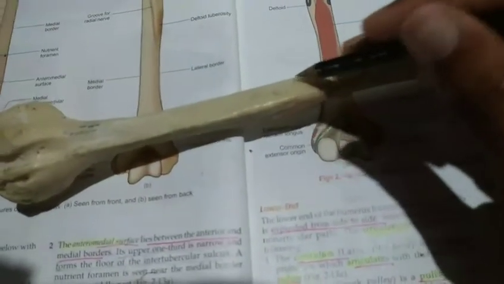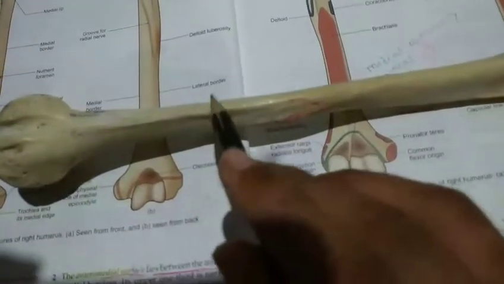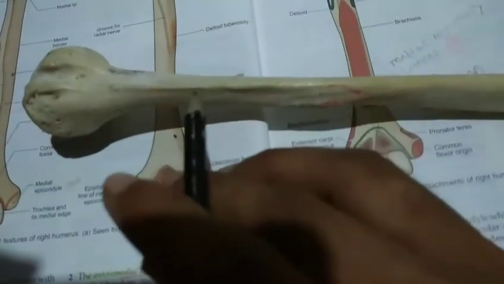Now surfaces, there are three surfaces: anteromedial surface, anterolateral surface, and posterior surface. Anteromedial surface, in between anterior border and medial border.